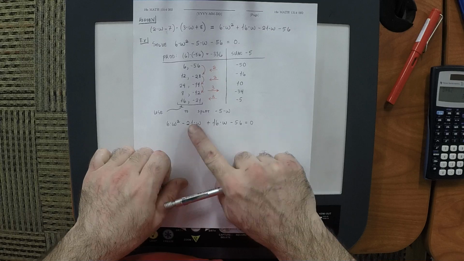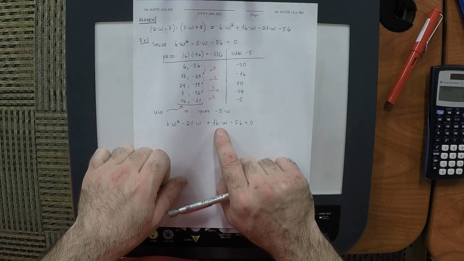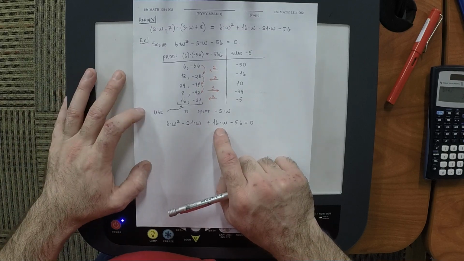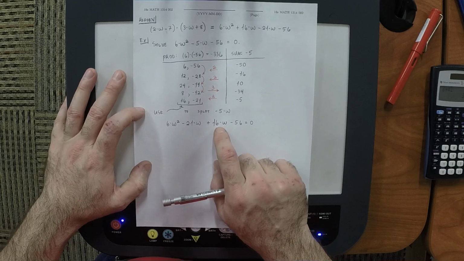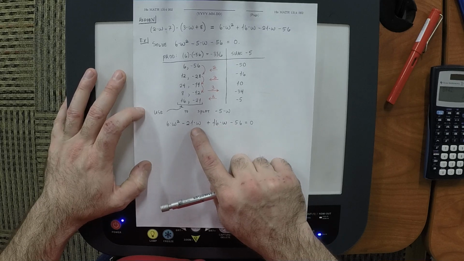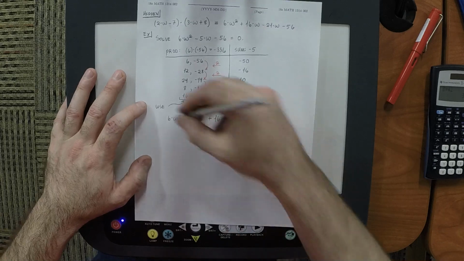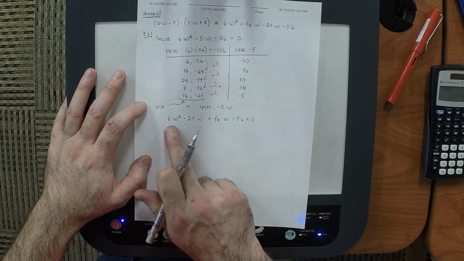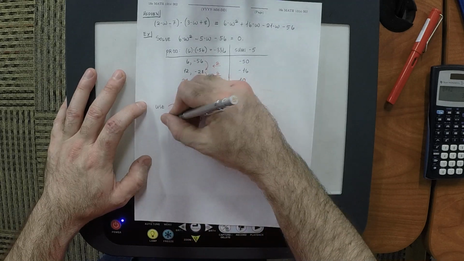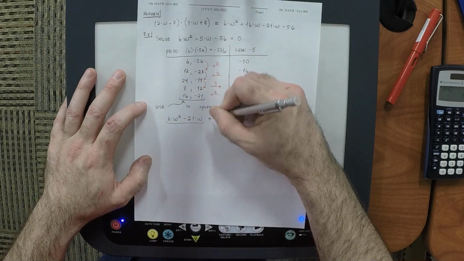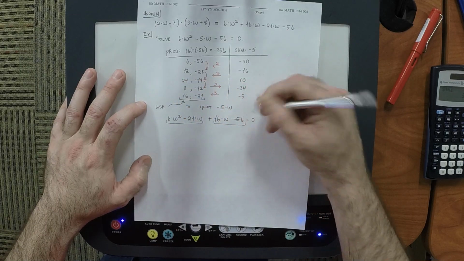That is to say, I could have written the 16 first and the negative 21 second. That'd be fine. But the algebra ends up being a little bit easier if you write the negative one first. So I'll do that. Now, we have 4 terms, 1, 2, 3, 4 terms, which means that we can have 2 groups of 2.